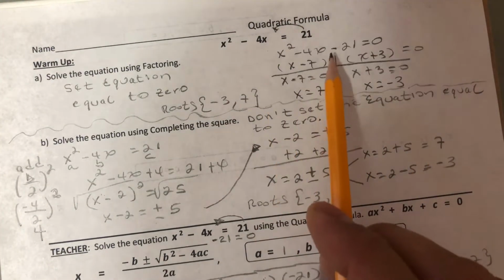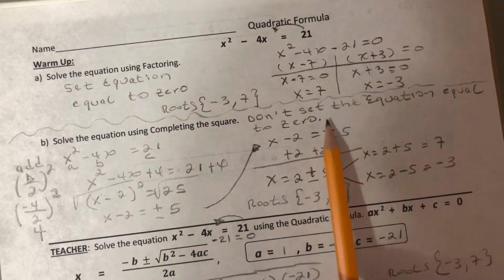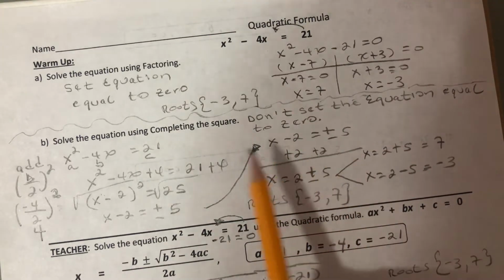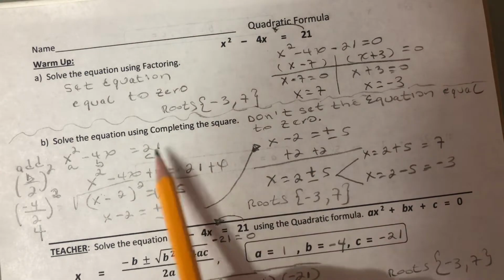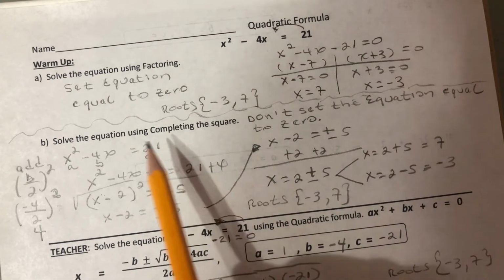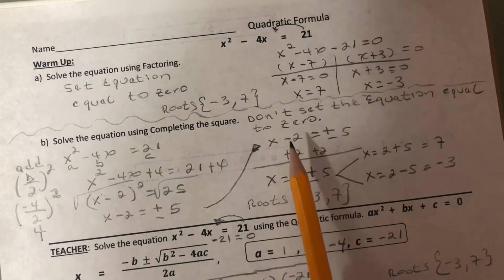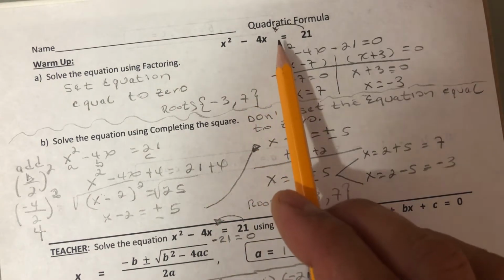We know that when the last term is negative, the bubbles have different signs, and the larger number takes the sign of the middle term. Now, that was doing factoring. Now, we did completing the square on Monday, and to do completing the square, you have to move the constant to the other side, so you don't have to set it equal to 0. So we're going to keep the original equation the way it was, okay?